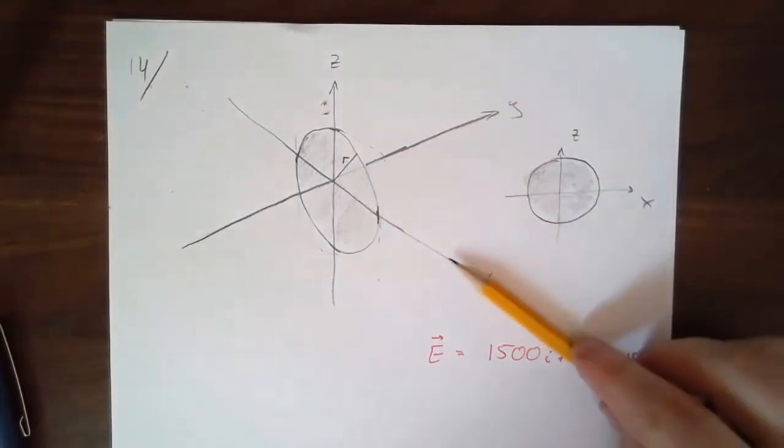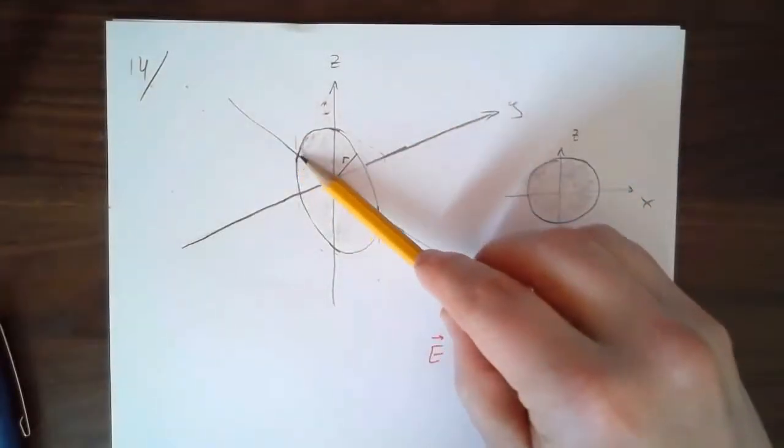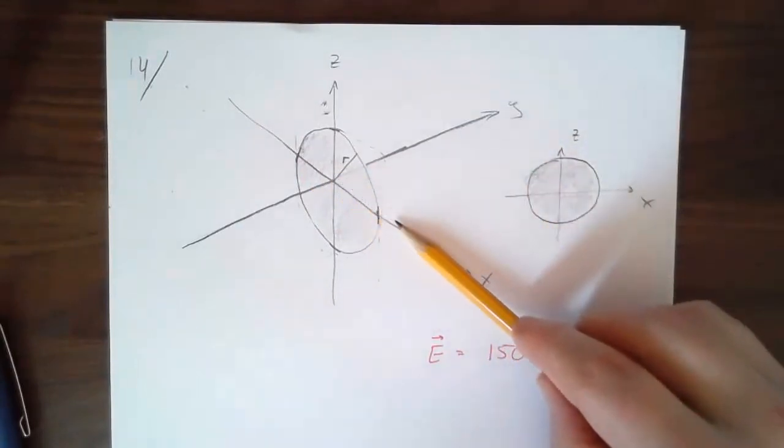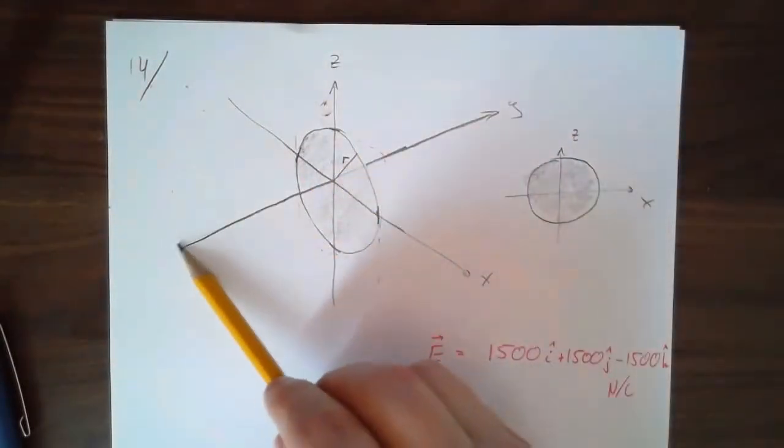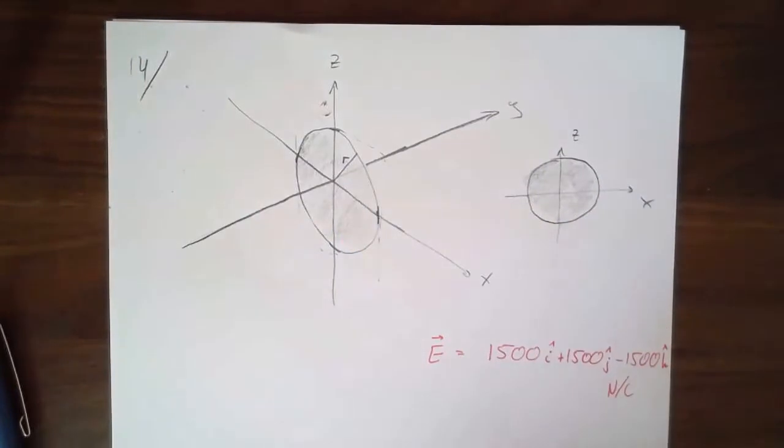So you could draw the axes in 3D space, and the x-axis goes right along the surface of the circle. Same thing for z, and the y-axis cuts right through it.